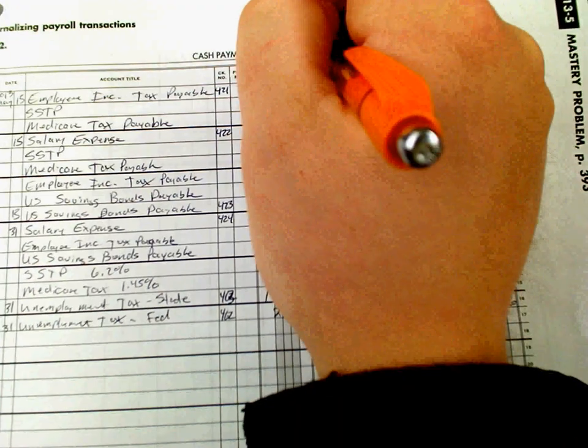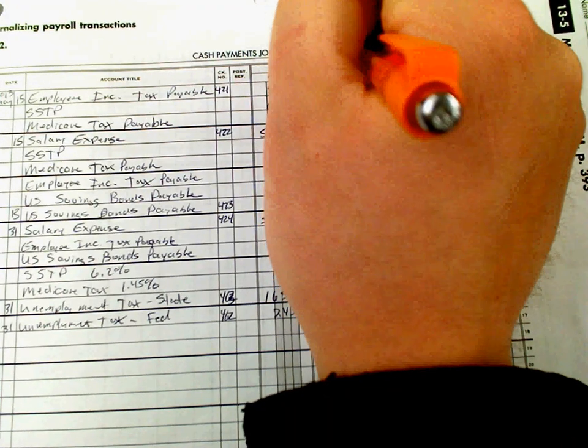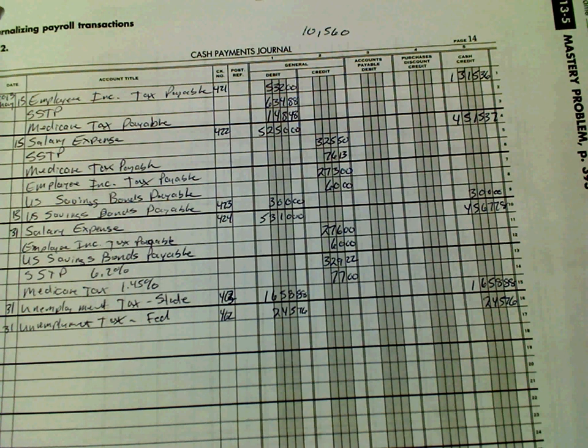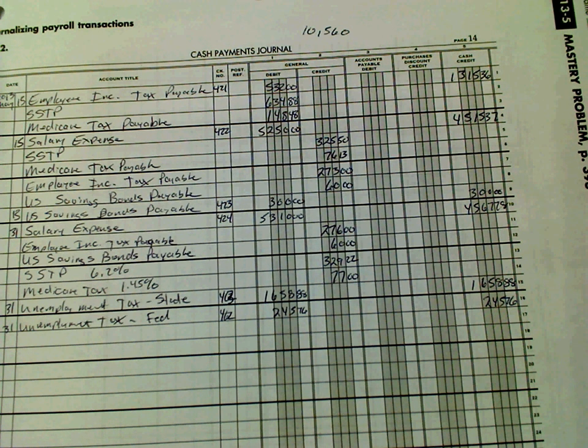$10,560. And it tells us that we need to calculate Social Security and Medicare tax by taking that total earnings times 12.4 and 2.9. Why would we use 12.4 and 2.9 instead of 6.2 and 1.45? Because you got to double it.